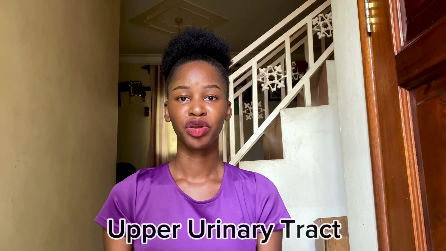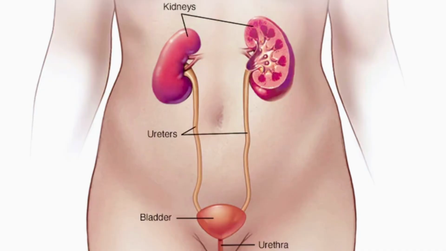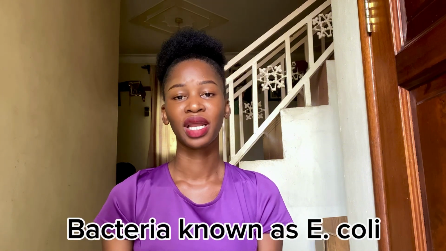So a UTI or a urinary tract infection is an infection in the organs in your urinary tract, which involves the kidneys, the ureters, the urethra, and the bladder. The urinary tract is made up of the upper urinary tract and the lower urinary tract. The upper urinary tract involves the kidneys and the ureters, and the lower urinary tract involves the bladder and the urethra. Most of the infections involve the lower urinary tract and are caused by bacteria known as E. coli. Although some research has shown that some are caused by fungi or viruses, it's very, very rare.